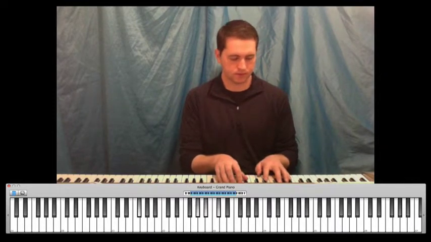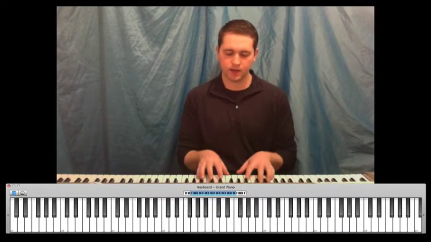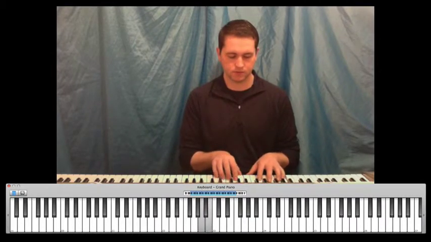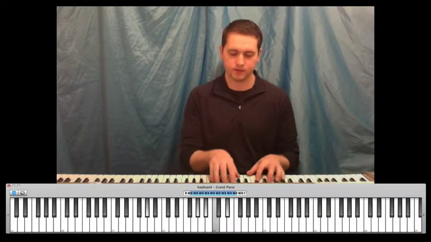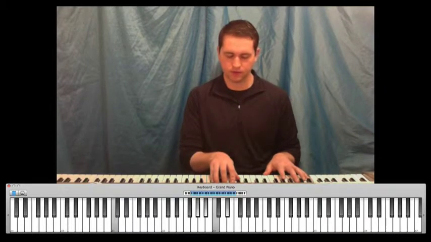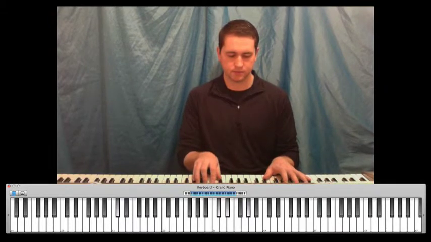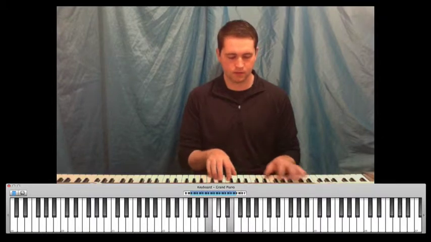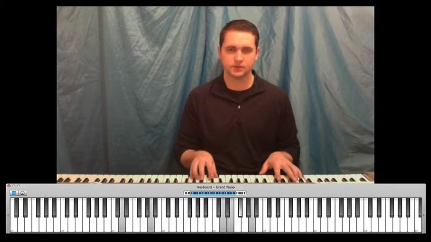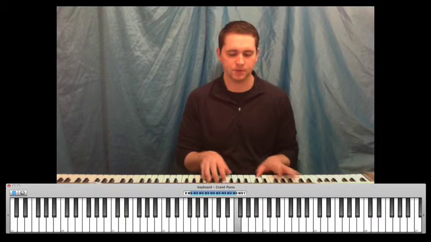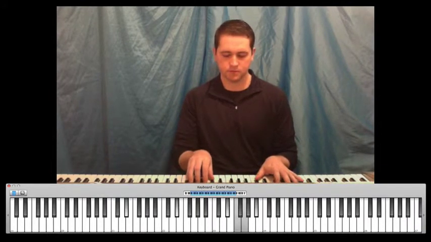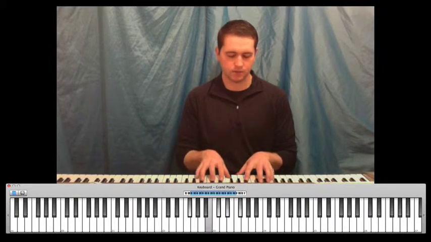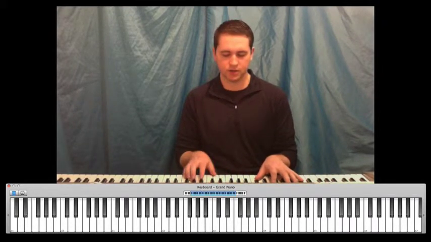G flat, G flat over B flat, B. G, G over B, C. A flat over C, D flat. A over C sharp, D. B flat over D, E flat. B over D sharp to E.